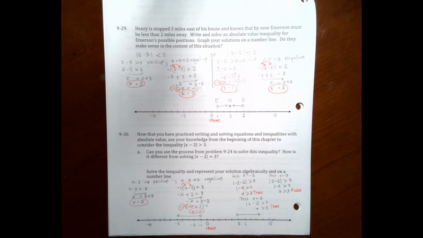Therefore, the final answer for our expression is x is greater than 5, or x is less than negative 1. So this is the exact answer for number 30.